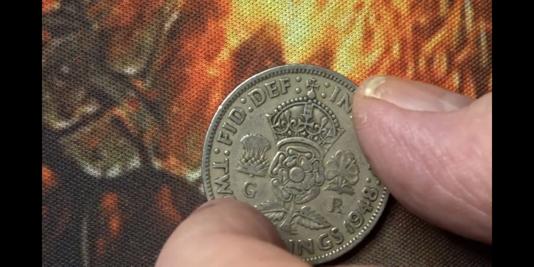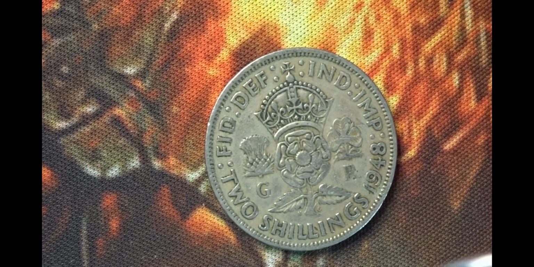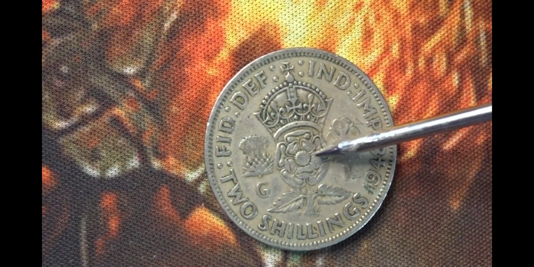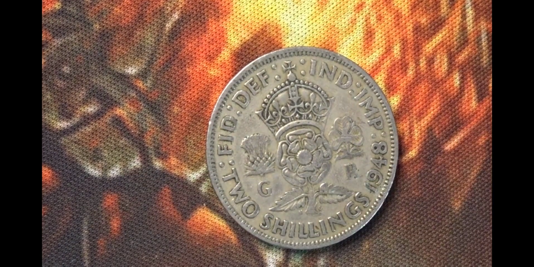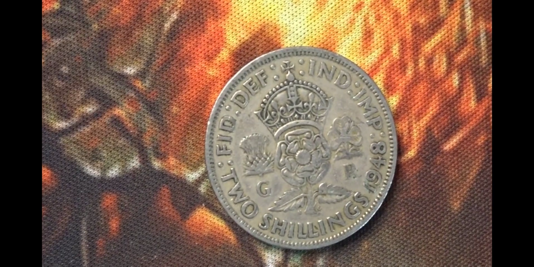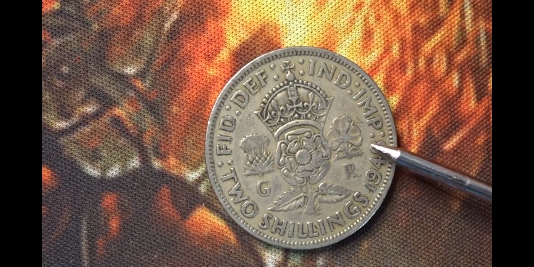The George VI version is different, and you can see it is quite distinctively different. You have a crowned Tudor rose, then you have the thistle on the left as you're looking, and the clover on the right.